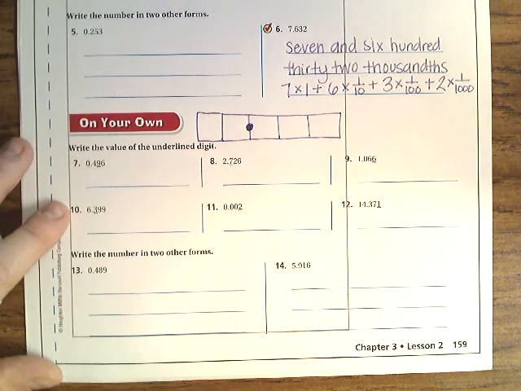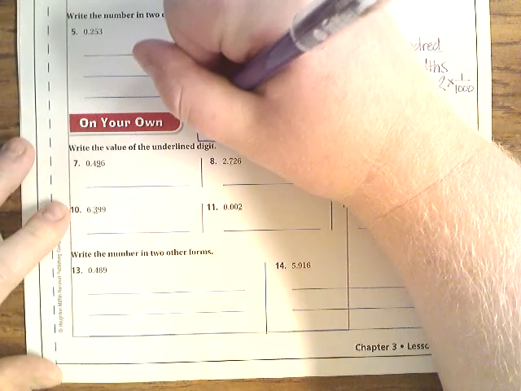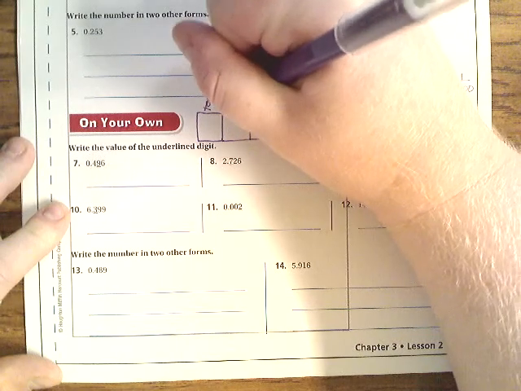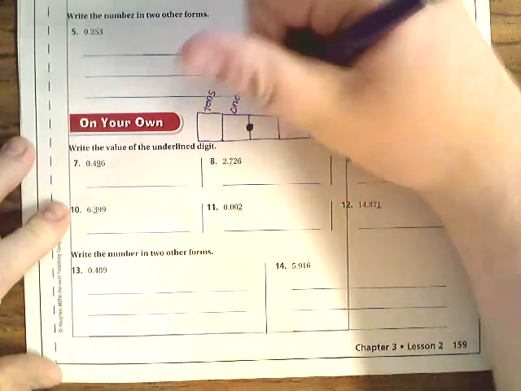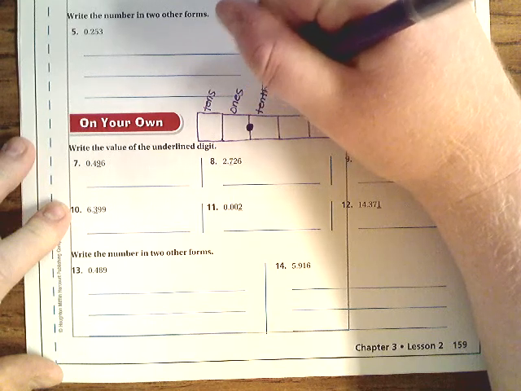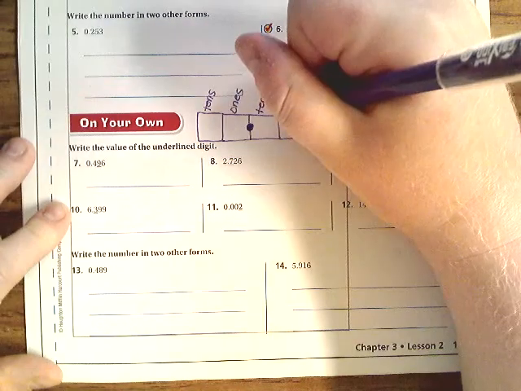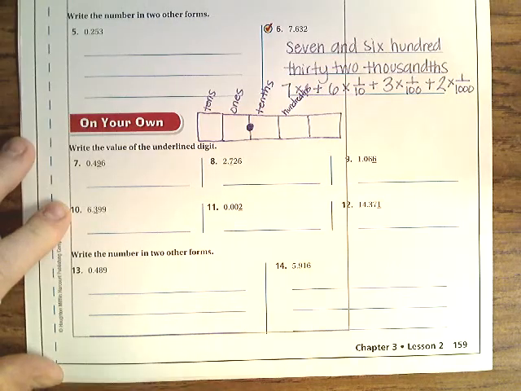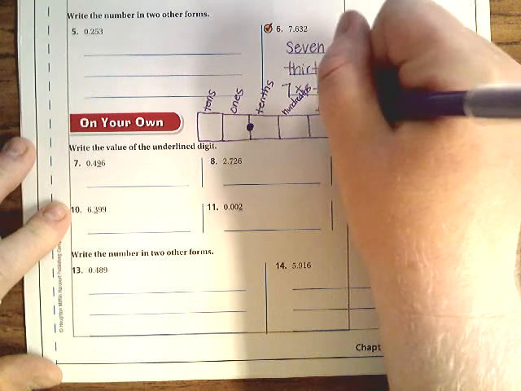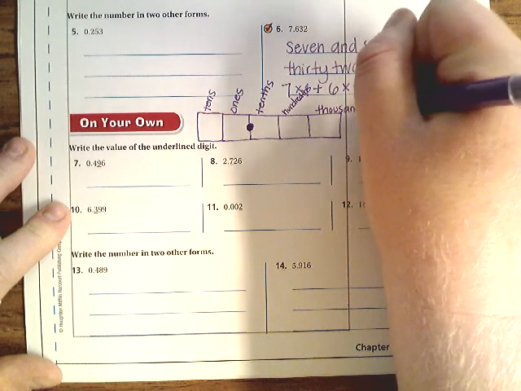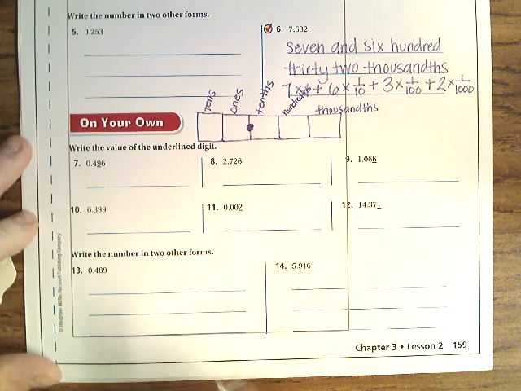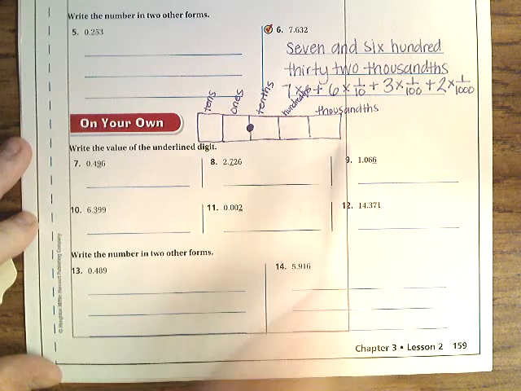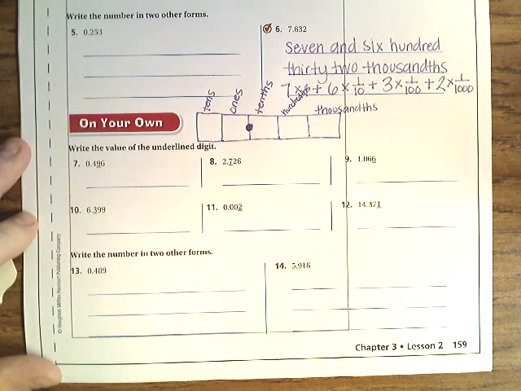Okay? Then we're going to label these. So this is the tens, T-E-N-S, ones, tenths, hundredths. I'm running out of room because I've squished it too much. And lastly, the thousandths. Okay? That is going to make your life so much easier. If you put these decimals or these numbers in your place value chart, it'll make your life much easier, I promise. We're going to practice this.